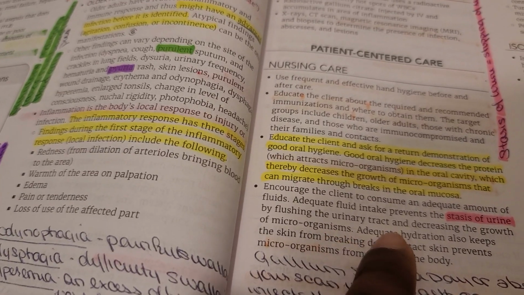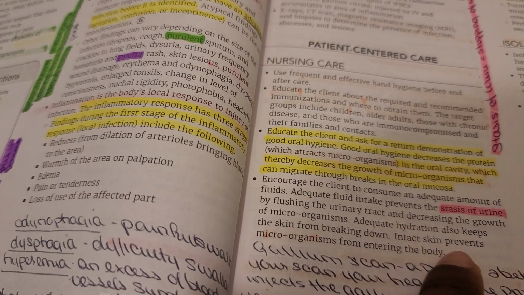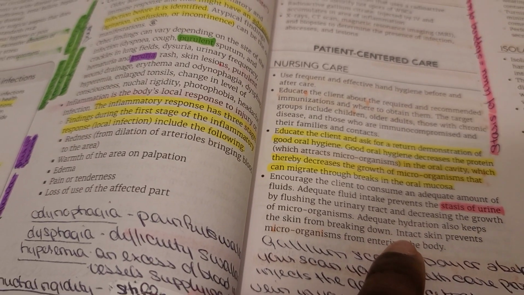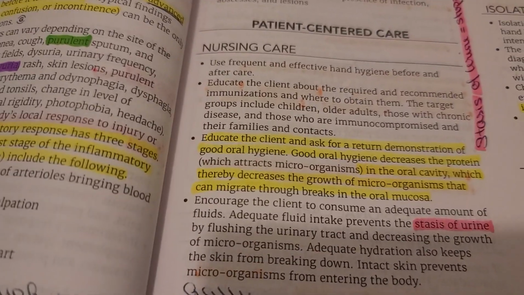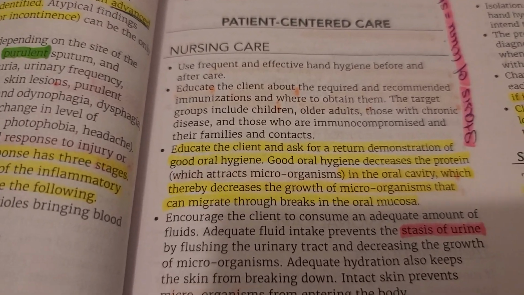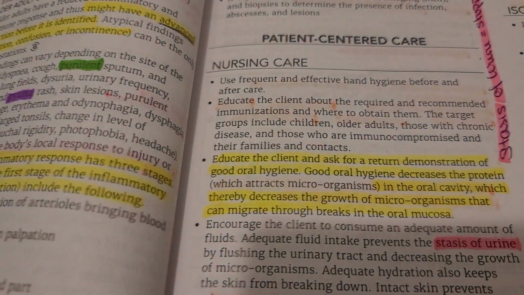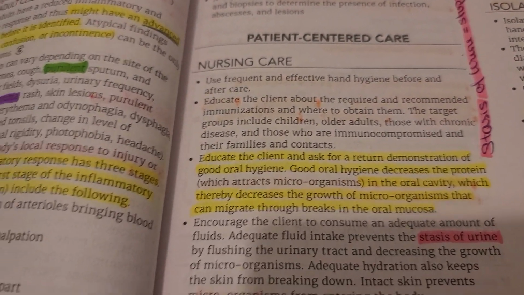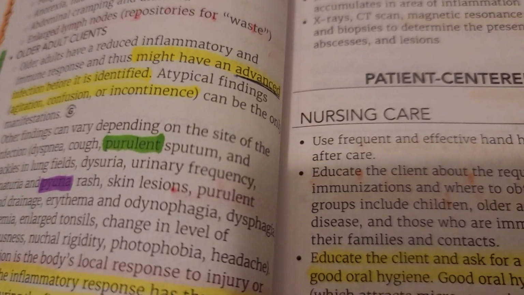By flushing the urinary tract and decreasing the growth of microorganisms, adequate hydration also keeps the skin from breaking down. Intact skin prevents microorganisms from entering the body. Pretty much, keeps you moist and supple. You know what I'm saying? If your skin gets too dry and ashy, that's another skin breakdown. It could cause cracks in your skin. Got to stay with the lotion.